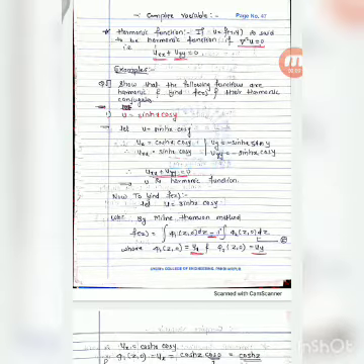Today we are going to see one of the important bits of complex variable, that is harmonic function. In the previous video we have seen, for the given analytic function, how to find the real part and imaginary part, that is u and v. In today's lecture we are going to discuss harmonic function: what is meant by harmonic function and how to find the harmonic conjugate of the given function f of z.